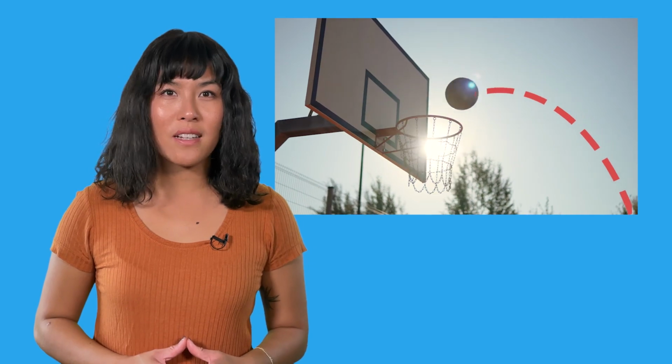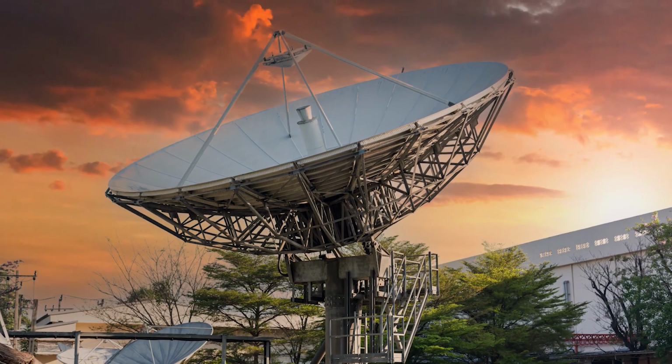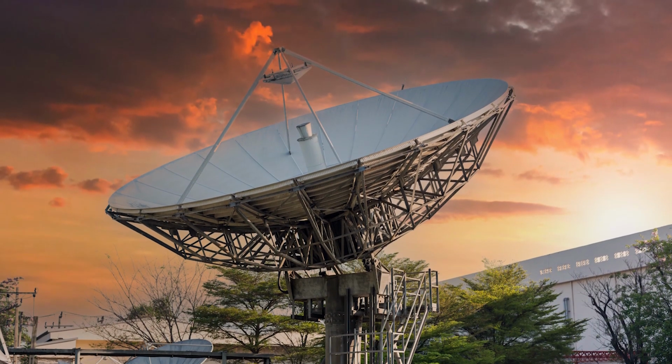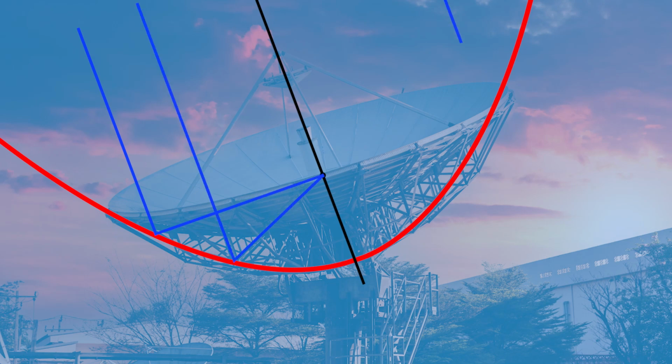The path of projectiles follows a parabolic trajectory due to the influence of gravity. Understanding this parabolic motion is essential in fields like sports, engineering, and the military for predicting and controlling the paths of moving objects. Satellite dishes use the reflective property of parabolas to collect signals. The parabolic shape ensures that signals hitting the dish are reflected to a single focal point where the receiver is located, allowing for clear and strong reception of signals from satellites in space.